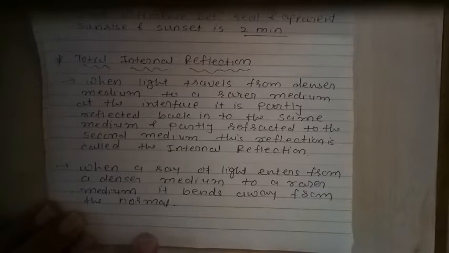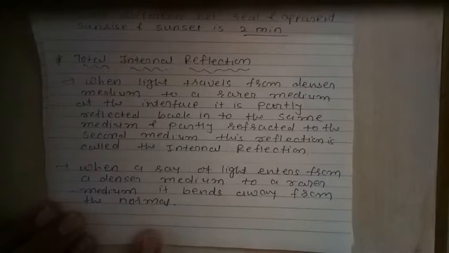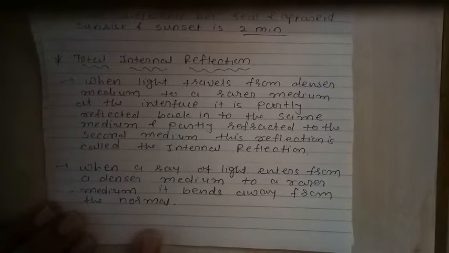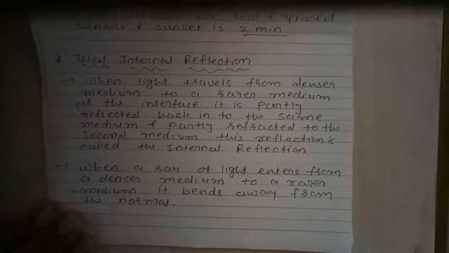This reflection is called internal reflection, right? So what is internal reflection? We can say that when light travels from one medium to another medium, some part of light is refracted and some part of light is reflected. This is known as internal reflection.